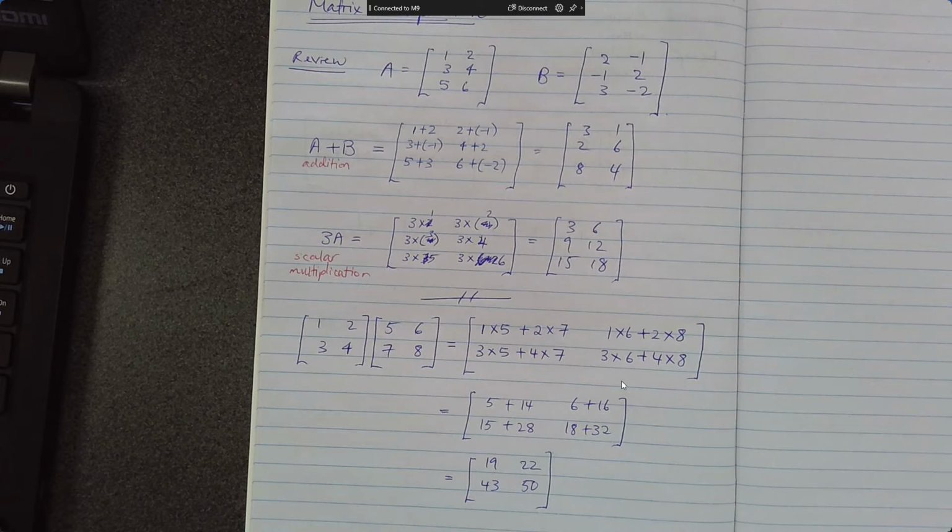Okay, so this might come as a surprise. You might have thought, oh, 1 times 5 will give me 5, and 2 times 6 will give me 12. 2 times 7.